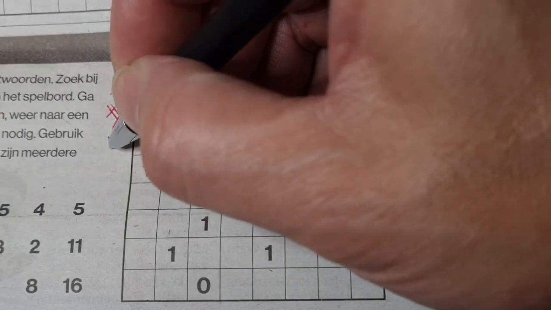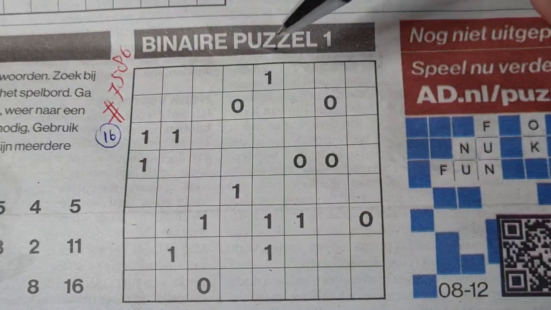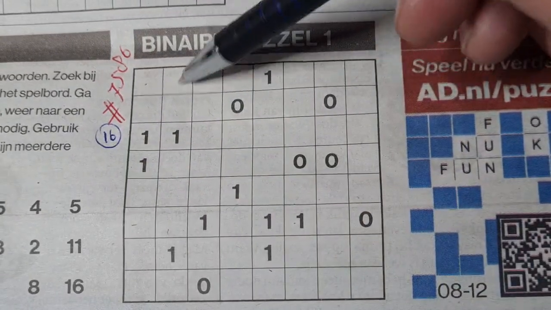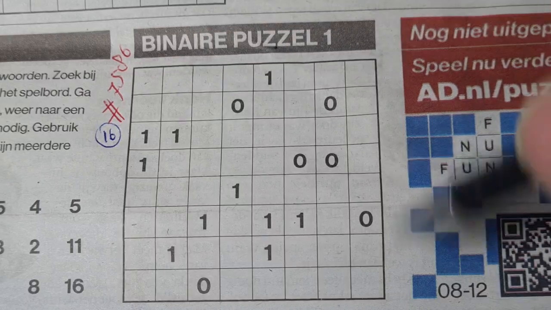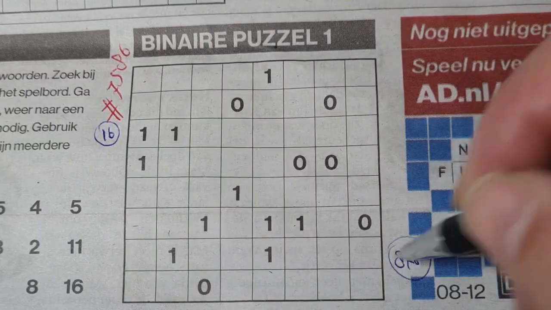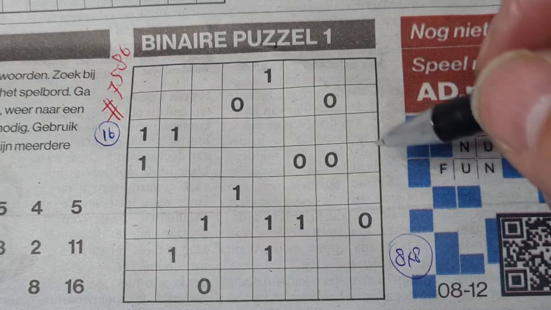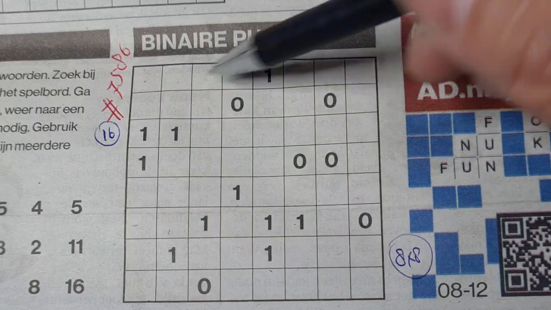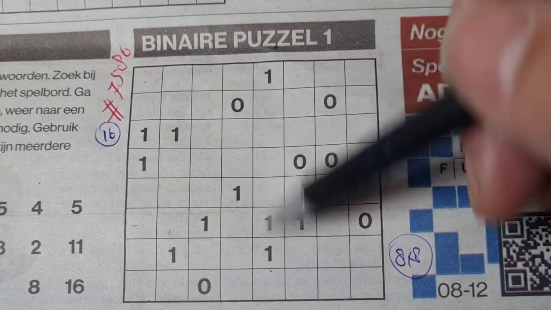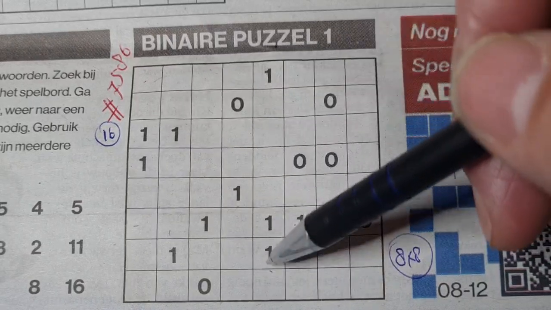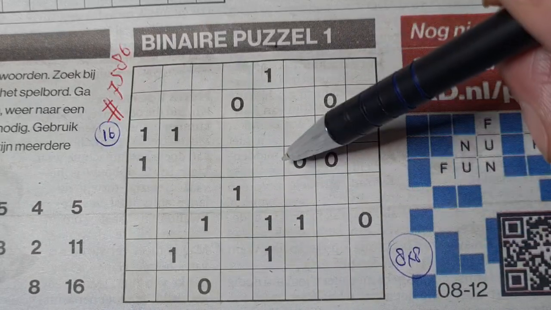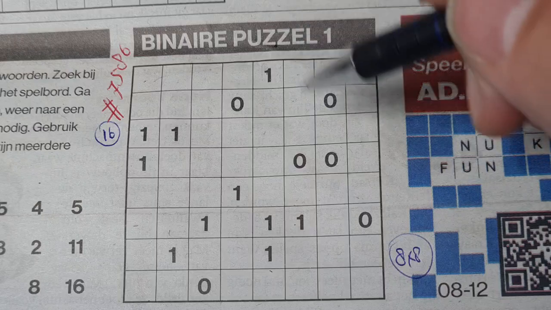This one has 16 printed digits. And what kind of binary puzzle is this one? A 1, 2, 3, 4, 5, 6, 7, 8 by 8 binary puzzle. That means in a row or in a column, there are always 4 ones and 4 O's. Alright, so let's get started.